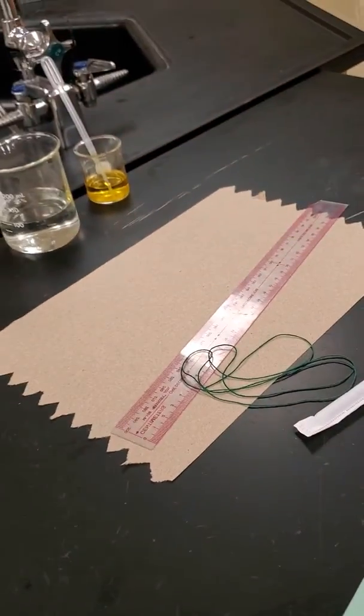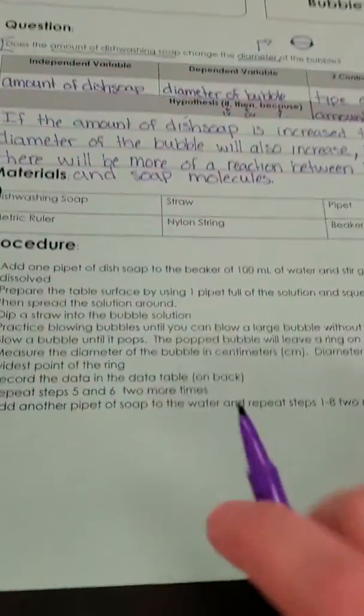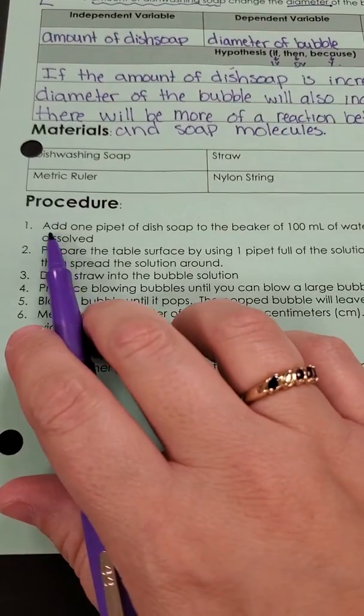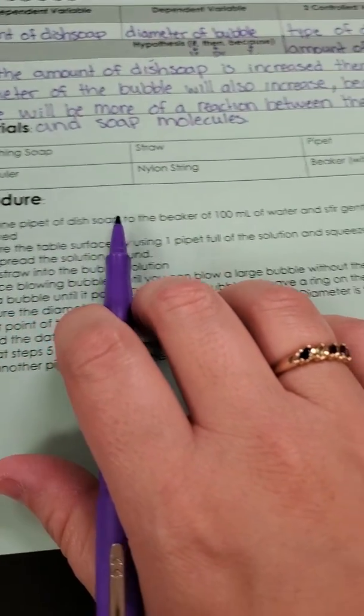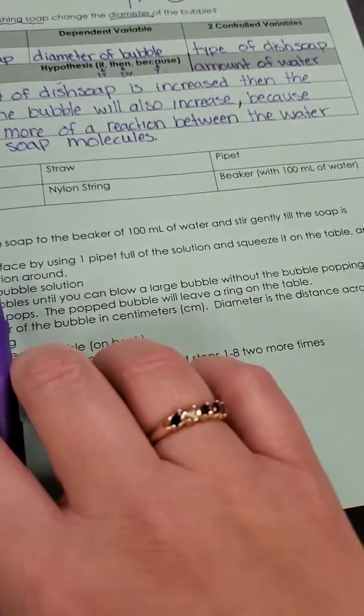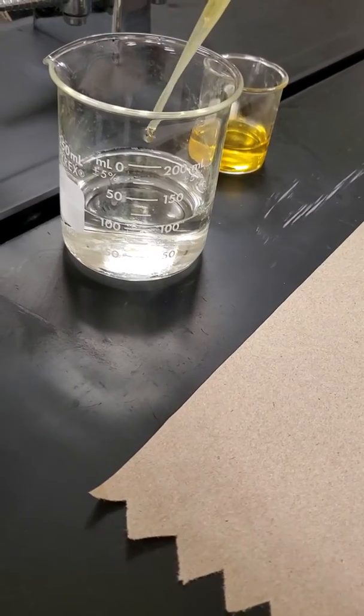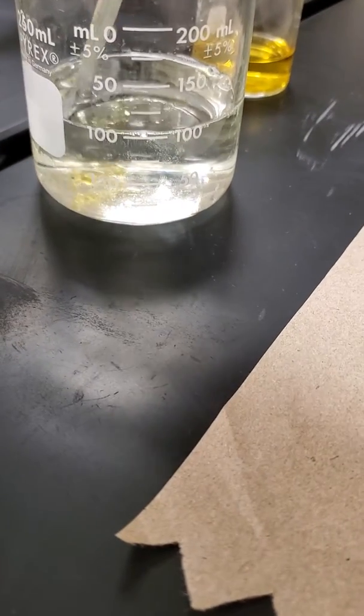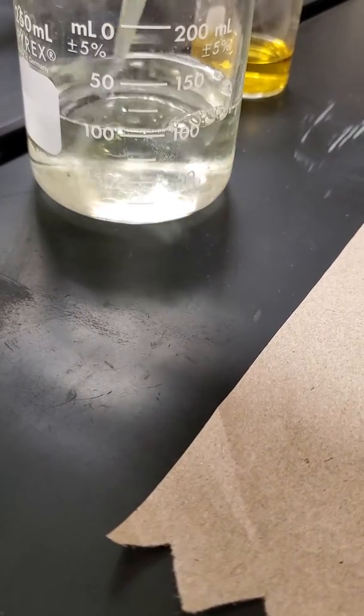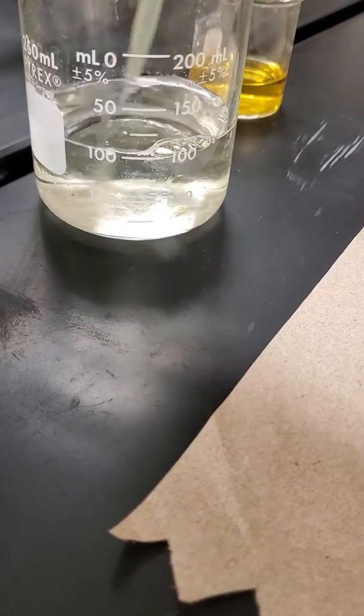All right, and so here are the materials that we are going to have. We are going to follow the procedure. Add 1 pipette of dish soap to the beaker of 100 milliliters of water and stir gently till the soap is dissolved. So let's do that. Okay. So there's the soap. I'm going to stir it up gently, trying not to make a lot of bubbles.